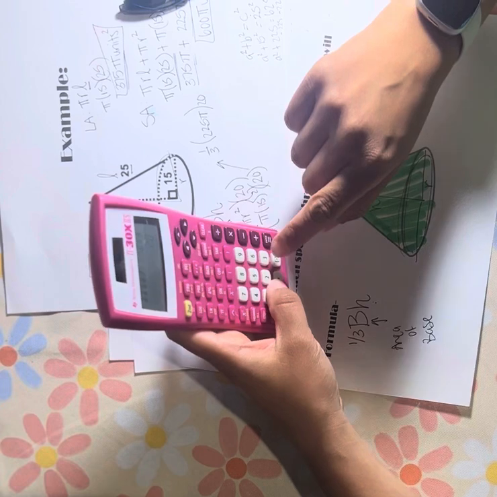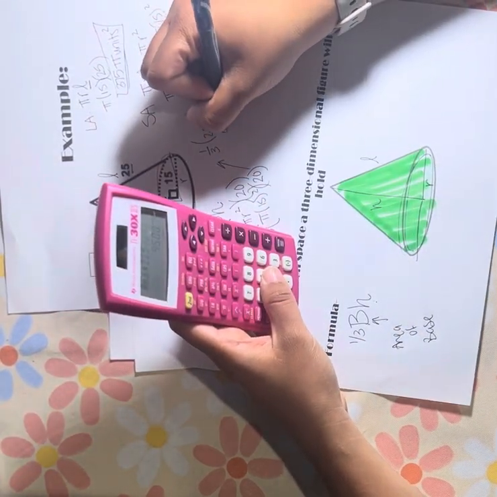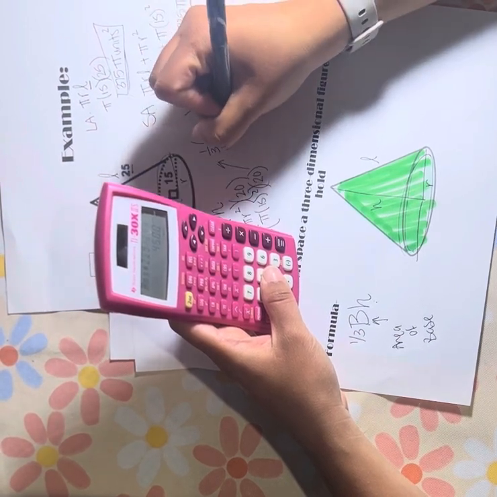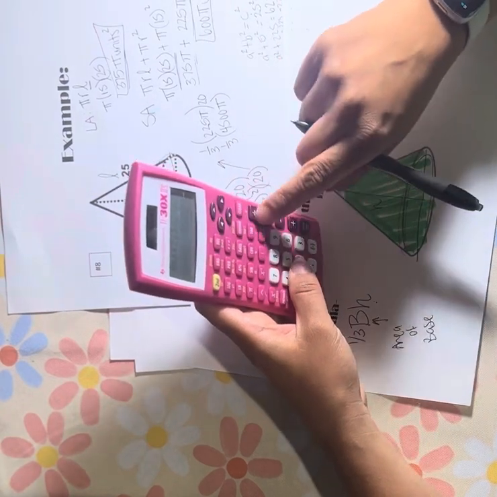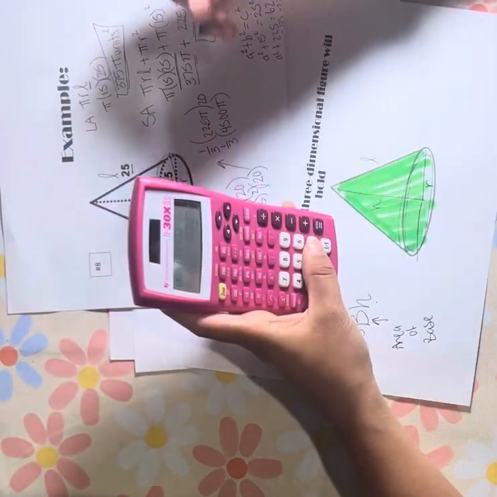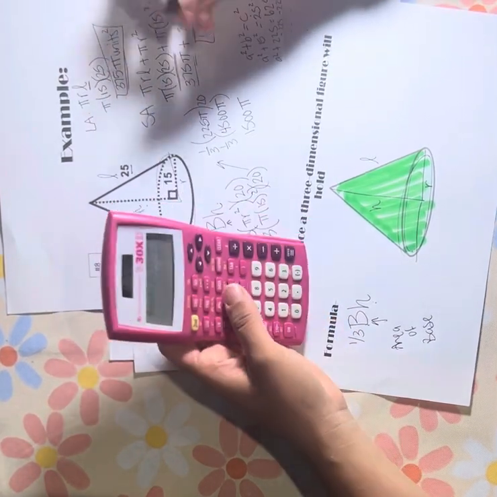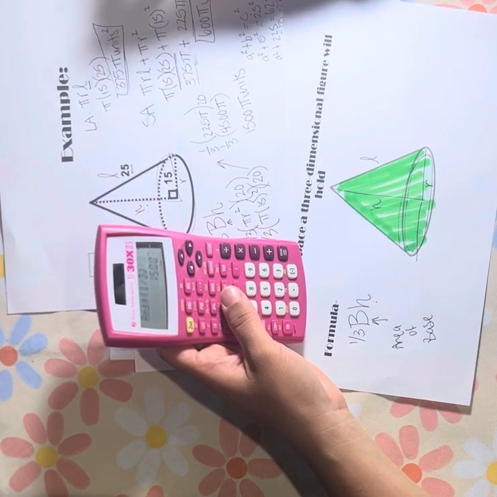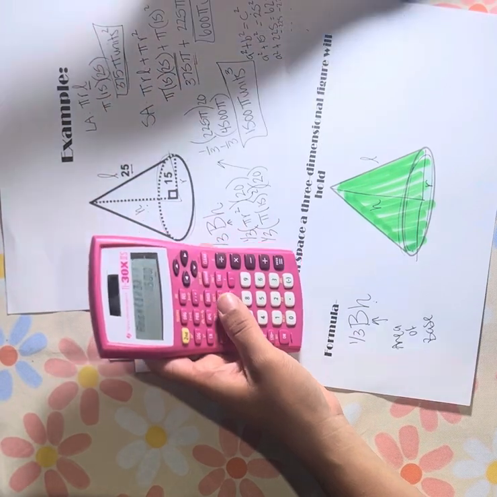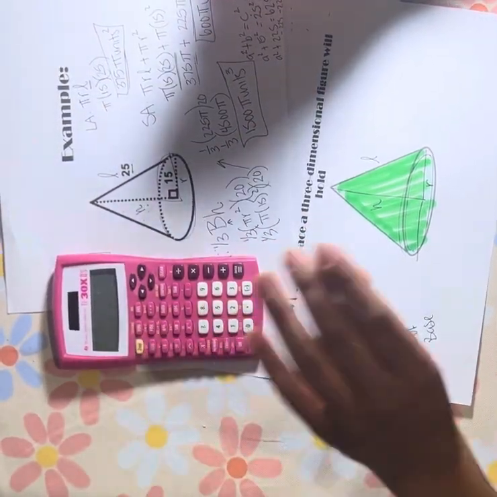Let's do 20 times 225, which is 4,500 pi times 1/3. 4,500 times 1/3 is 1,500. So our answer is 1,500 pi units, and because it's a volume, we have to remember that it is cubed. And that is how we do it. Thank you for watching.